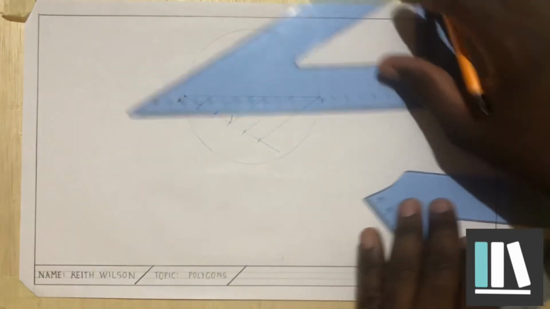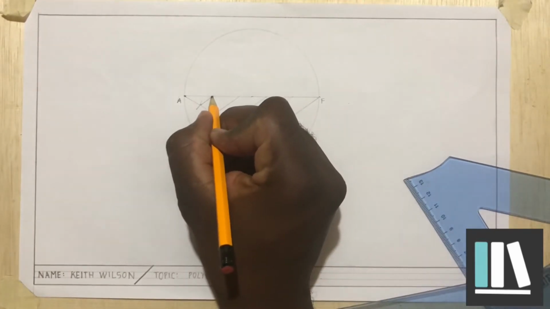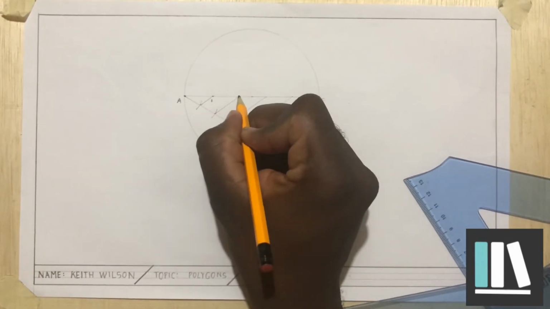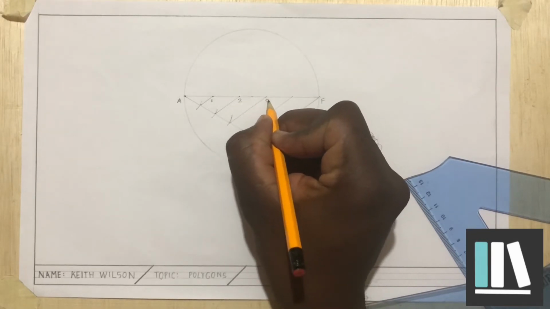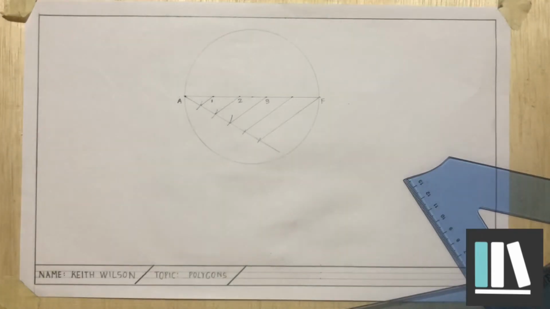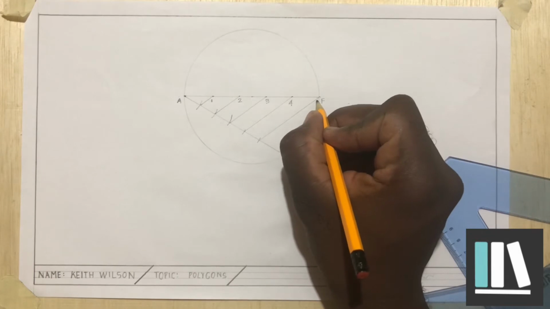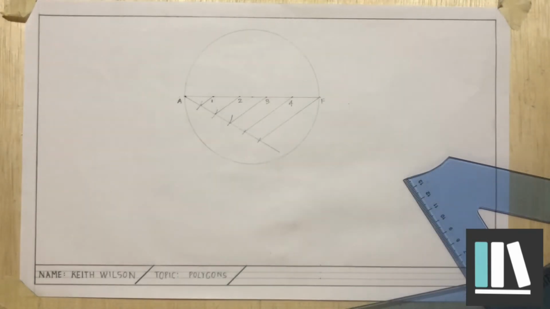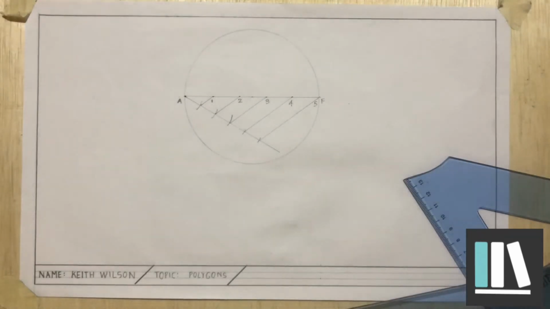Now you have 5 points on the line. I'm going to call this point 1, this point 2, this point 3, this point 4, and point 5 would be F, right? So you can go ahead and put 5. Point 5 and F are the same point in this case.